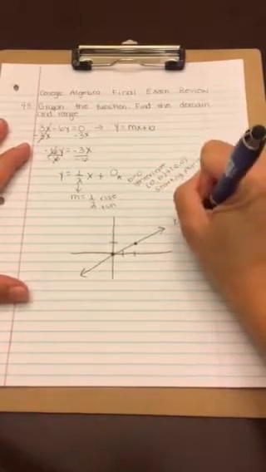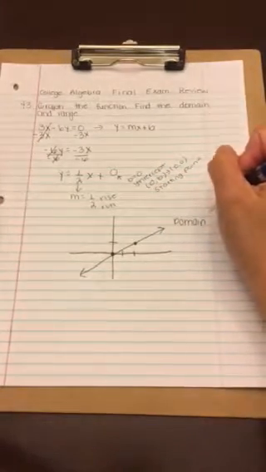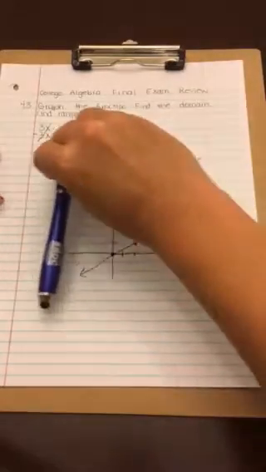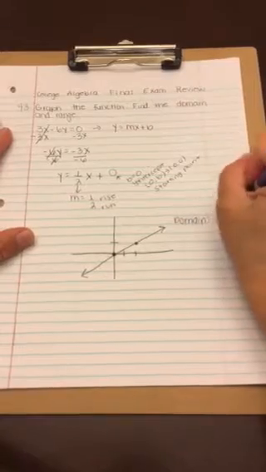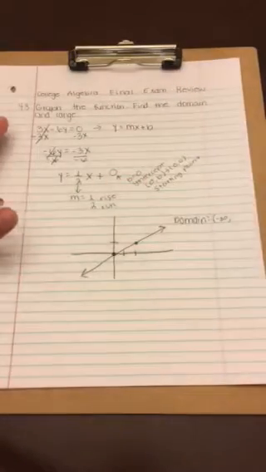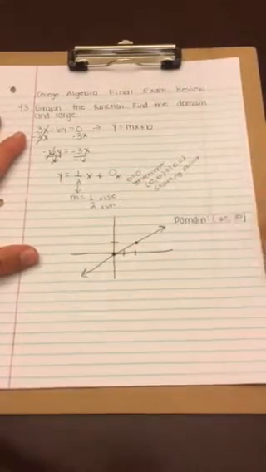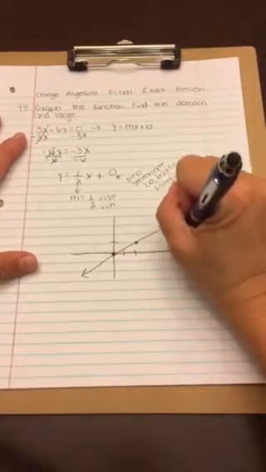Last but not least, it asked me to find the domain and range. So the domain of this function is the x values. So it's going infinitely forever to the left, so we have negative infinity. And then it's going infinitely forever to the right as well, so from negative infinity to positive infinity.